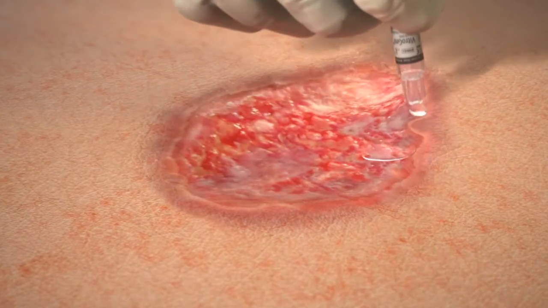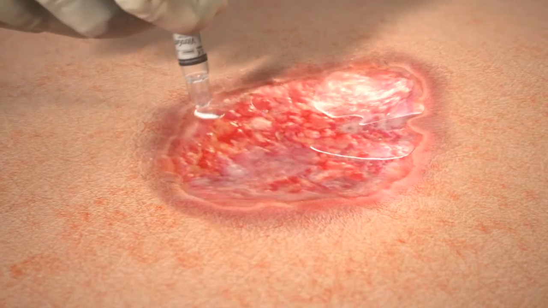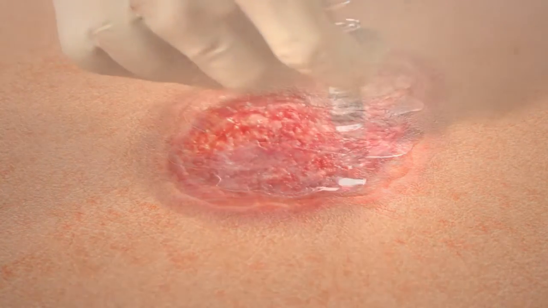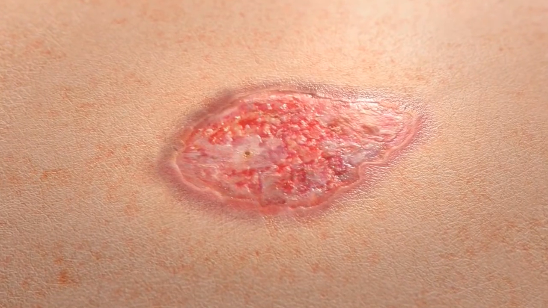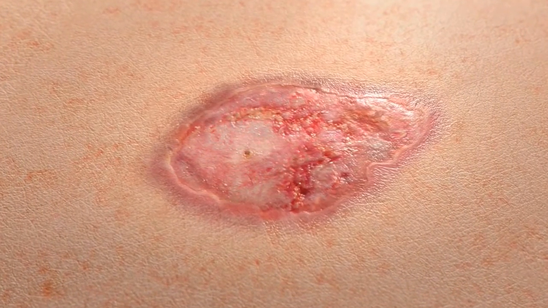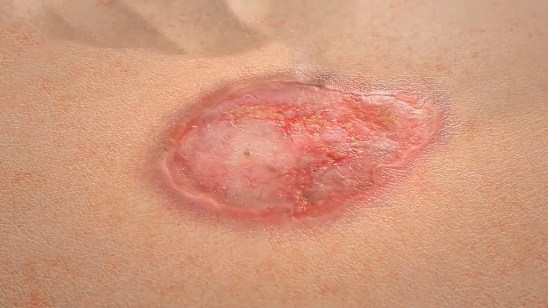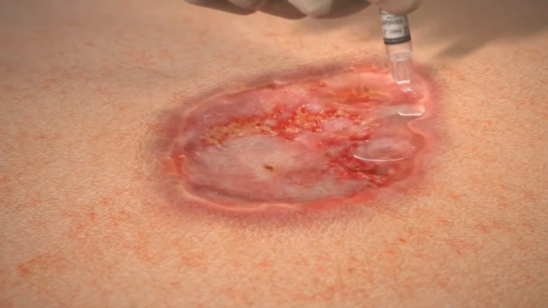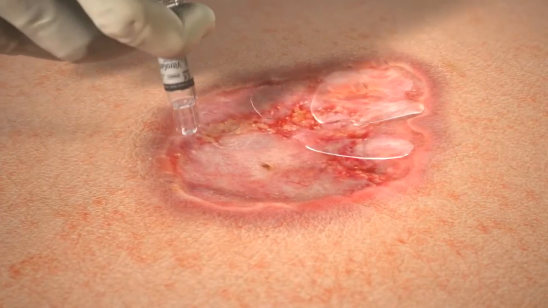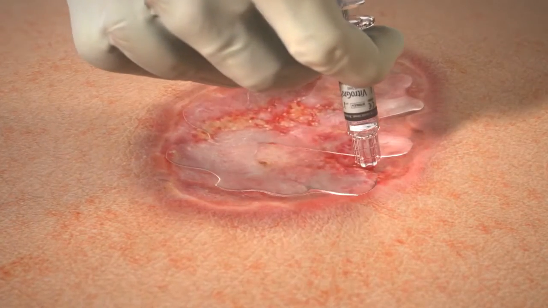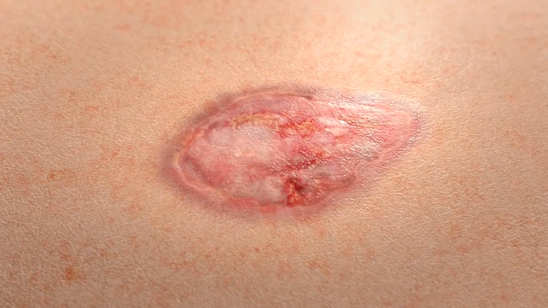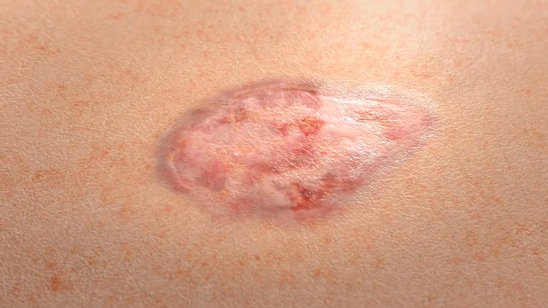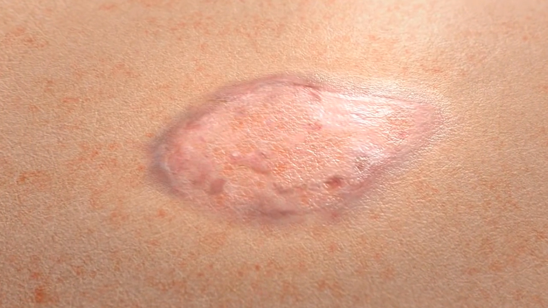VitroGro ECM is applied once weekly in conjunction with the standard of care. These weekly applications tip the balance from chronicity towards normal healing, further reducing the size of the wound while helping to reduce pain. The wound closes and the tissues mature normally to leave healthy and functional skin. So, VitroGro ECM breaks the cycle of chronicity that is associated with the breakdown of the normal healing in stalled wounds.